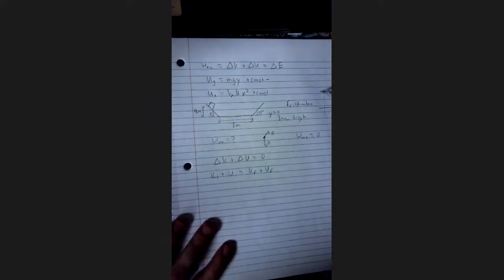So in this case, our little horizontal piece here, we can set that equal to y equals 0. And we'll use our normal coordinate system where y is vertical, up is positive, x is horizontal, and to the right is positive.